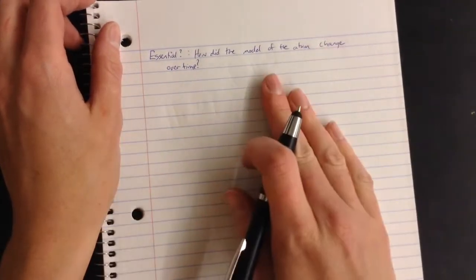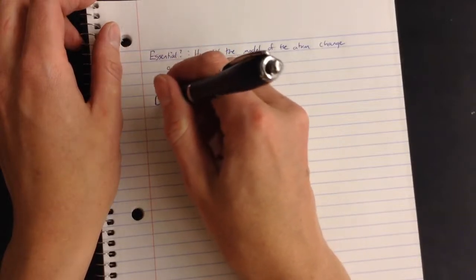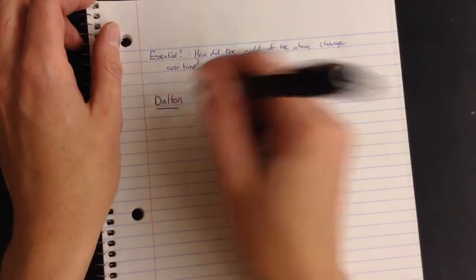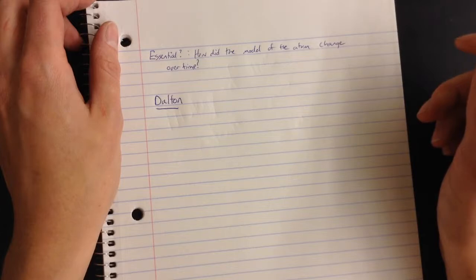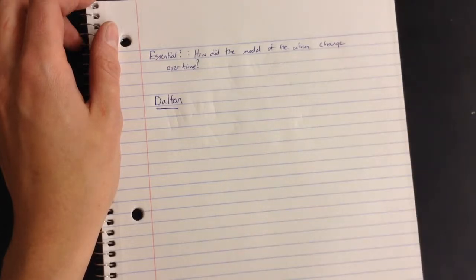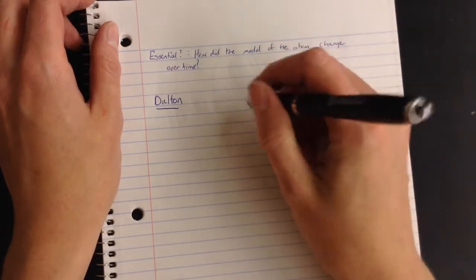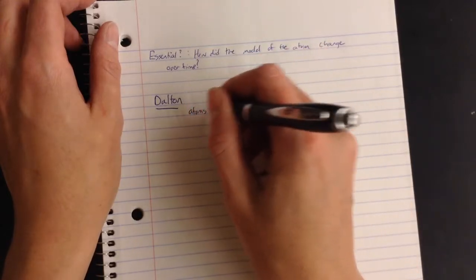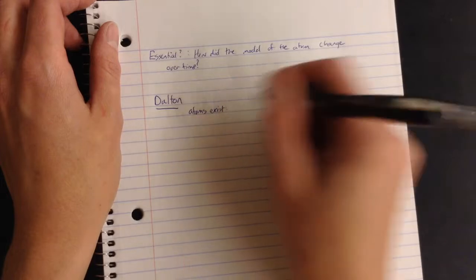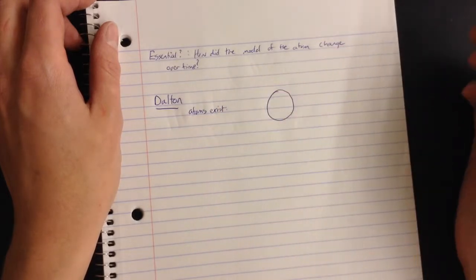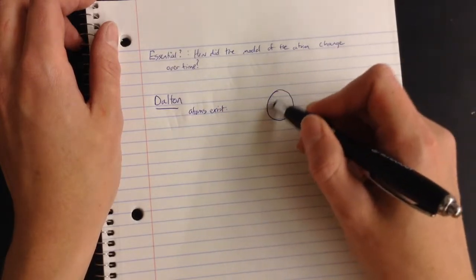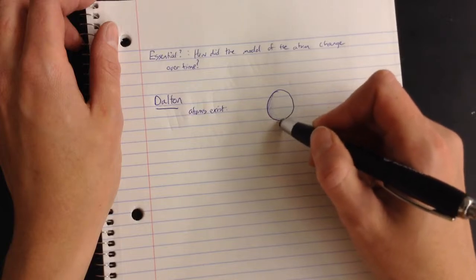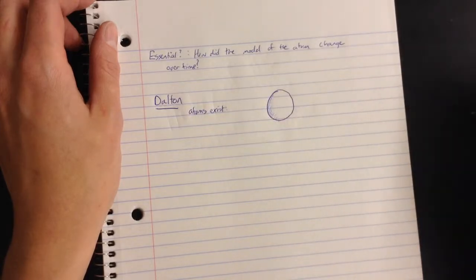We're going to start our history with this guy named John Dalton. He had the idea that atoms exist. He thought they were a sphere, a ball, so if we shade this in to make it look more like a ball, it's a solid sphere. You can't break it.